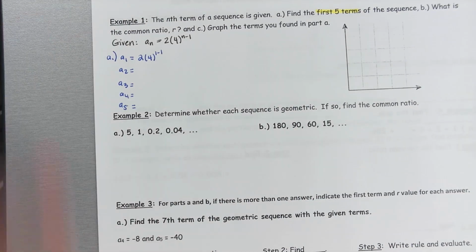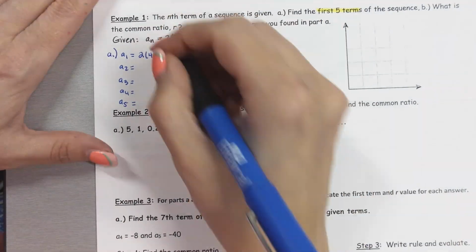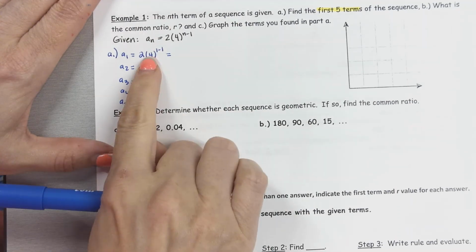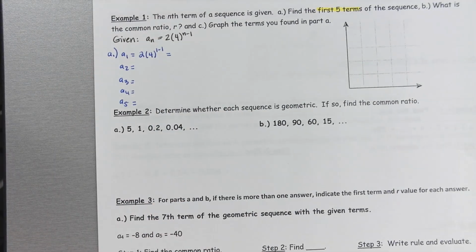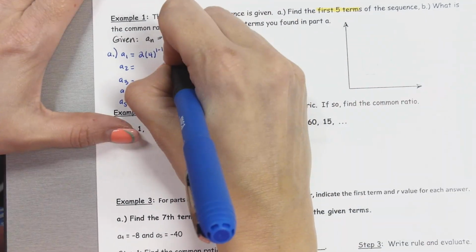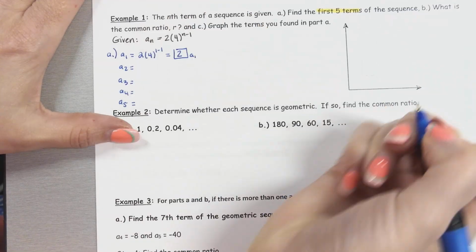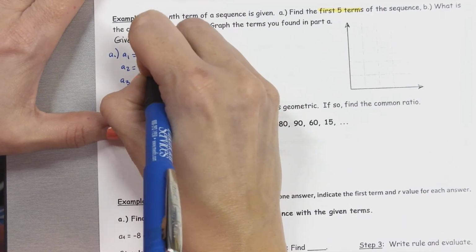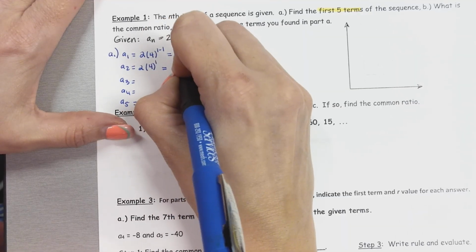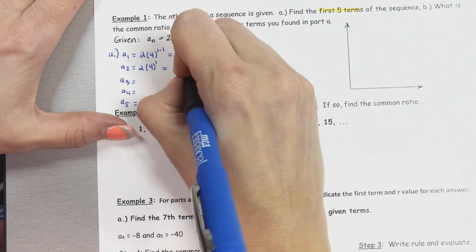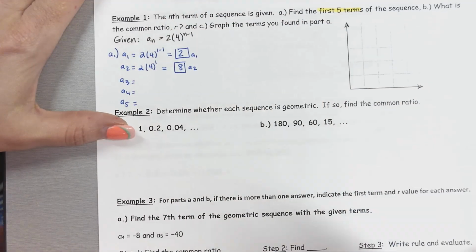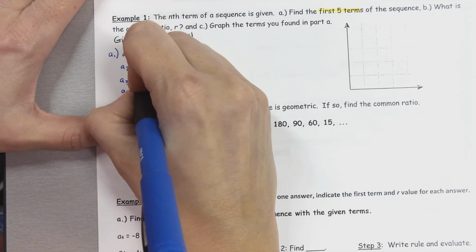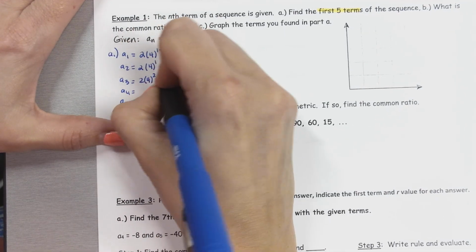Just remember, anything to the 0 power is what? So what's 4 to the 0? 1. 1 times 2? 2. Okay, and then for a sub 2, 2 times 4 to the first. 4 squared.